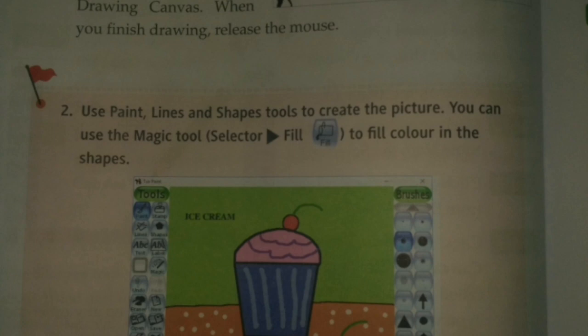Okay, here is a hint. Use paint, lines and shapes tool to create a picture. You can use the magic tool, fill to color, using the fill to fill color in the shapes.